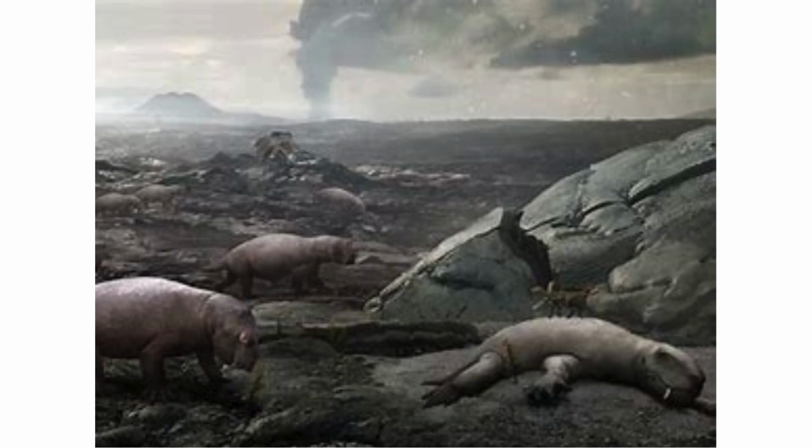The Permian period ended with the largest mass extinction event in Earth's history, known as the Permian-Triassic extinction. This catastrophic event resulted in the loss of an estimated 90% of marine species and 70% of terrestrial vertebrate species, marking the end of the Paleozoic era and the beginning of the Mesozoic.